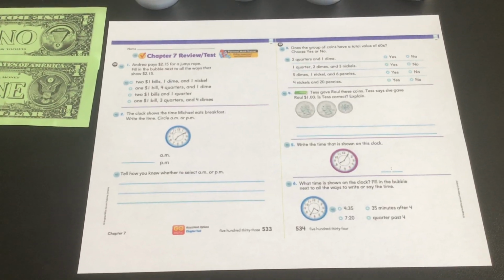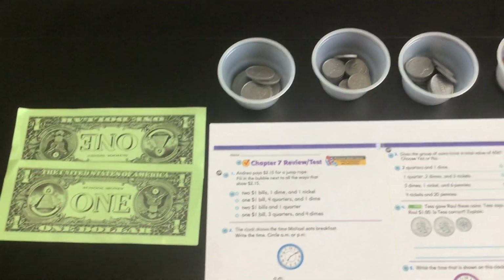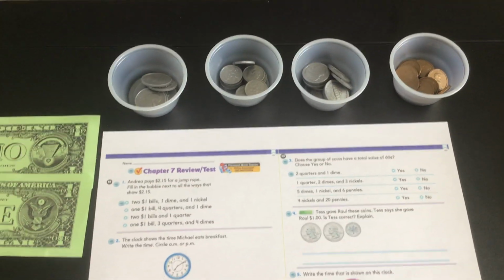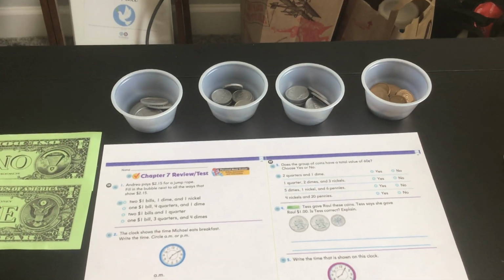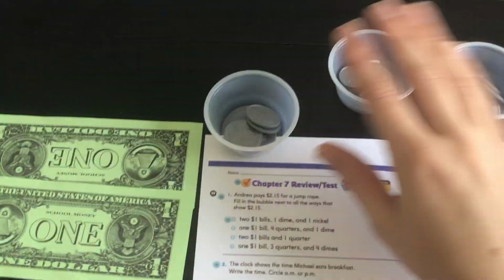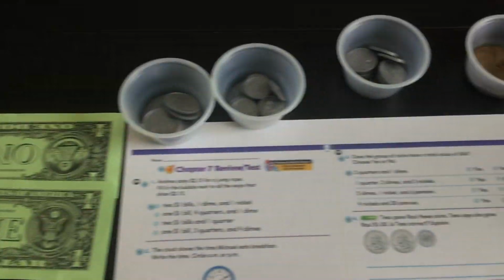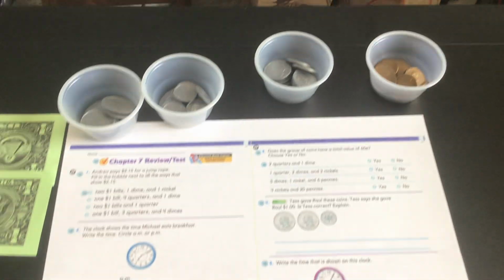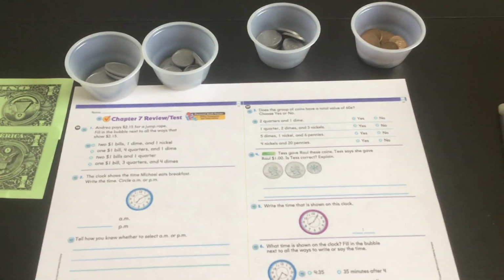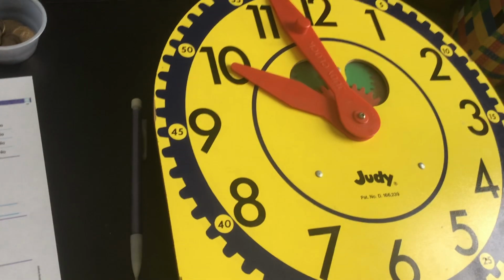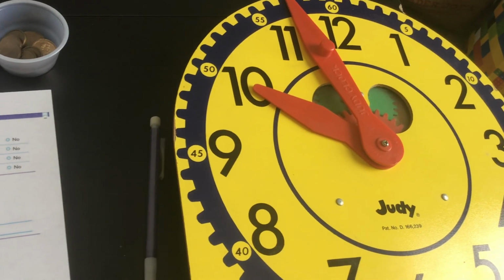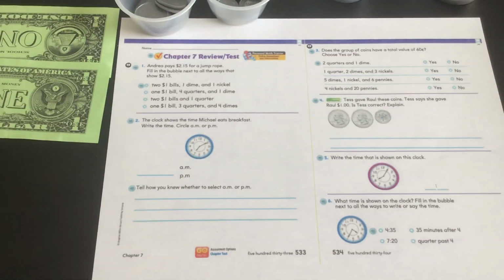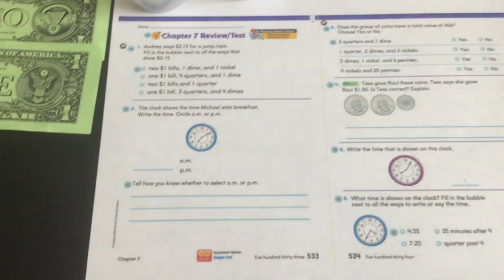So before I begin, I will gather some materials I might need to help me in this review. I know you probably don't have plastic coins at home, but if you could get a few dollar bills. I have already selected some of my coins to use as I talk about money. I also have my analog clock, that will be assisting me in completing our review. So these are the supplies that I need before I complete my review.